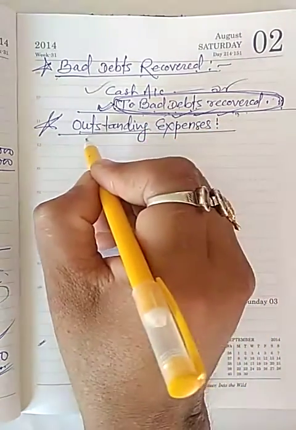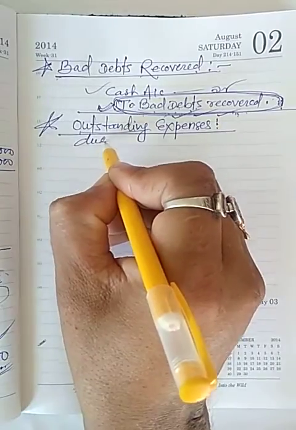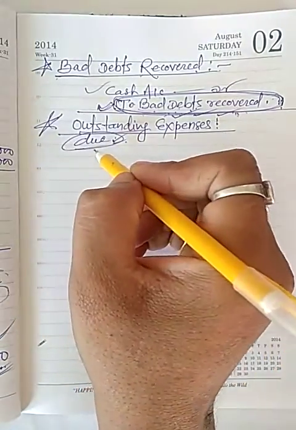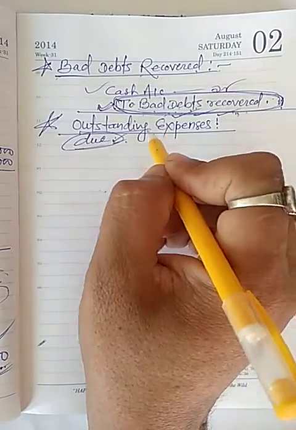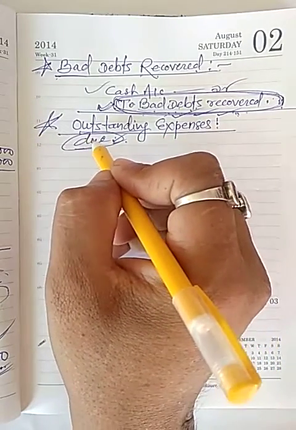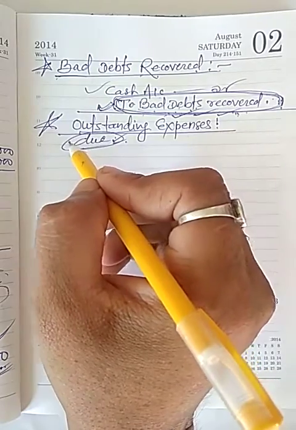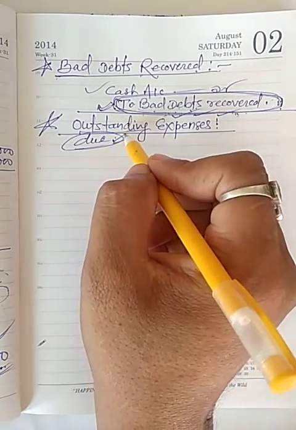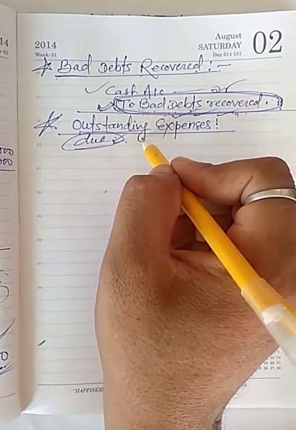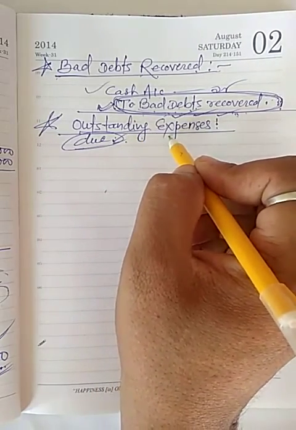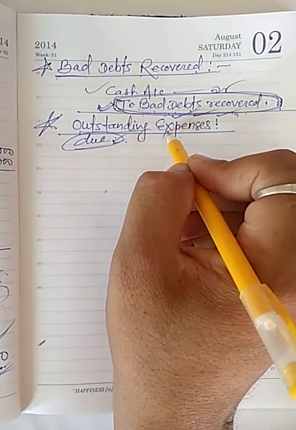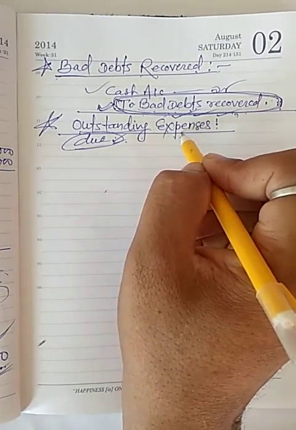Outstanding means due, which is due for payment. So this is called outstanding expenses. These are the expenses which should have been paid during the current year but which have not been paid.